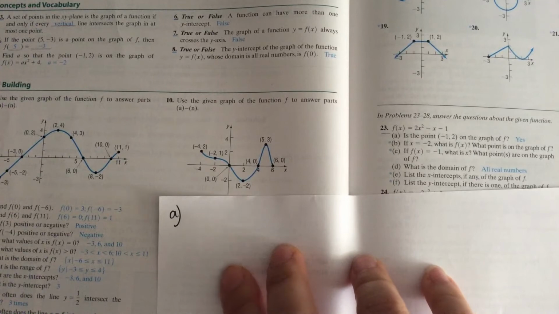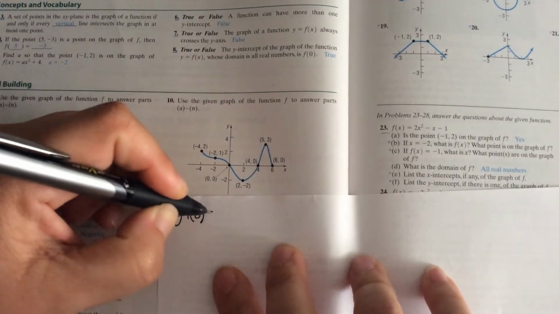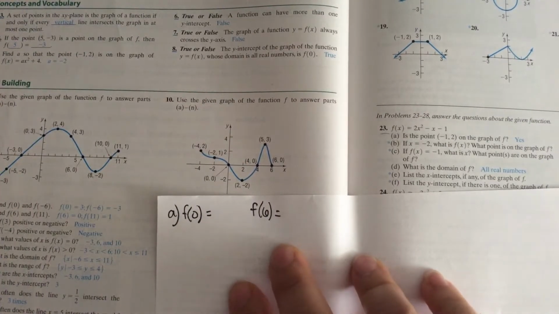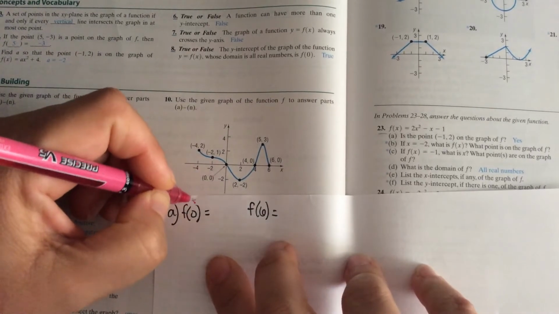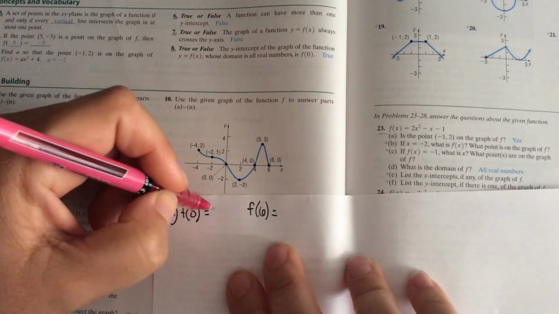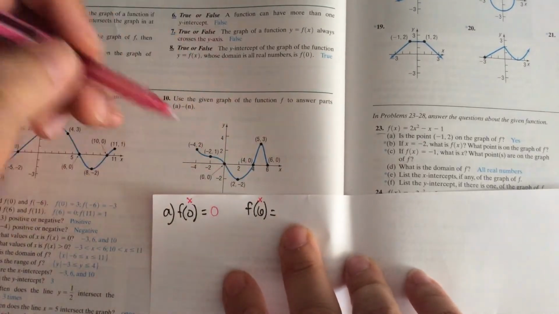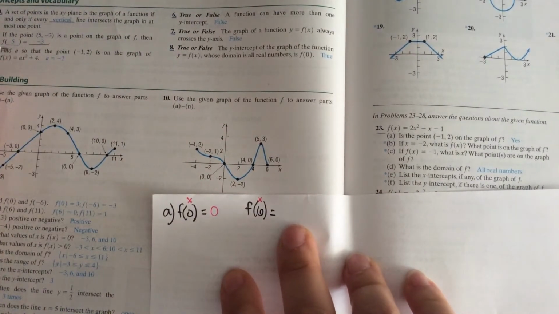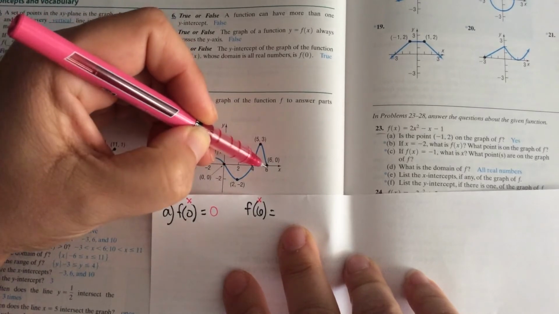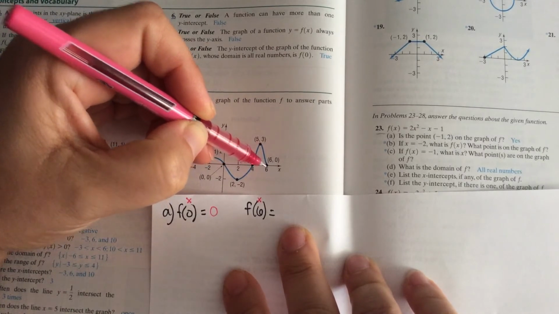Okay, so the first question is find f of 0 and f of 6. Okay. Hopefully you guys can do that on your own. So this is saying if x is equal to 0, then what is y? Well, looking at x equals 0, the y value is also 0. This is saying if x is equal to 6, right? Because f of x is the same as y. So I go to x equals 6, so 6 on the x-axis, and I look for the y value. It is 0.